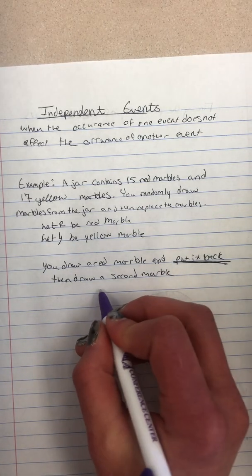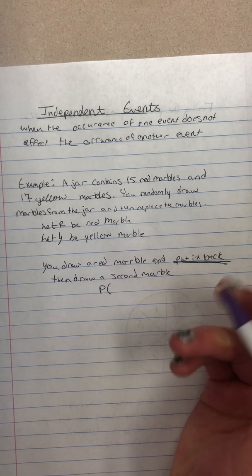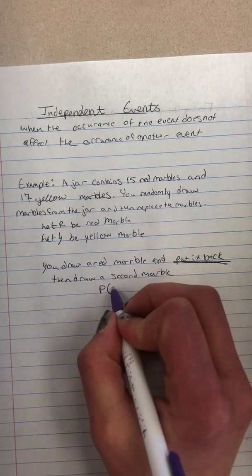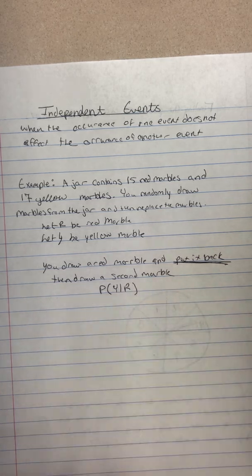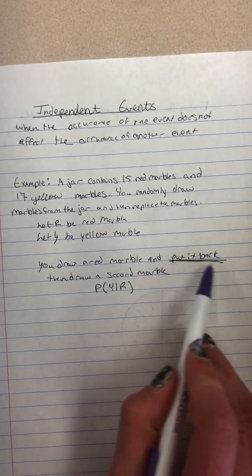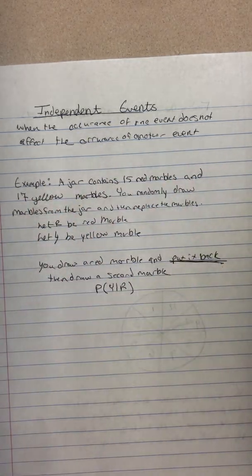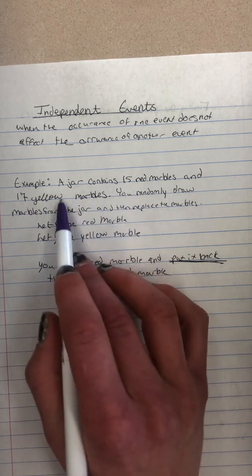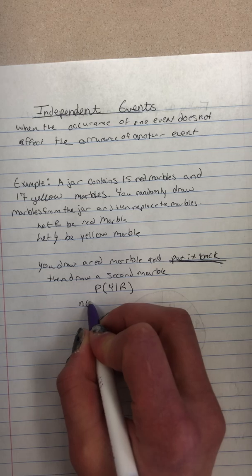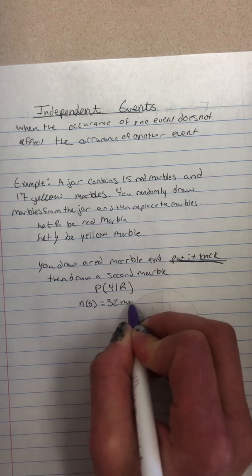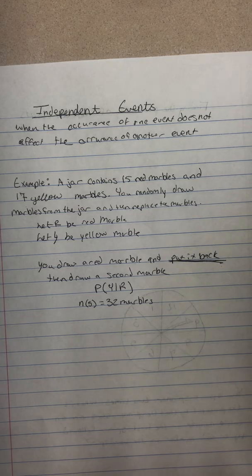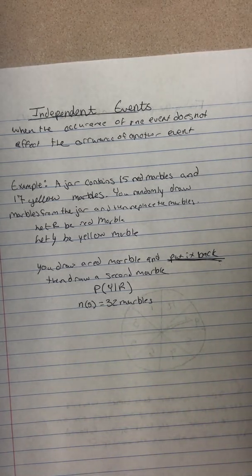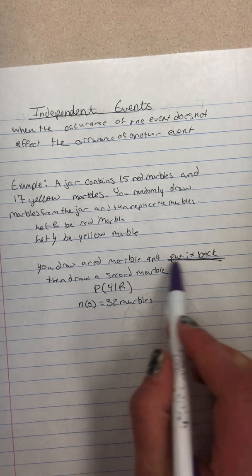We want to find the probability that the second marble that we draw is yellow, given the first one we drew was red. Well, right here, we know we put it back. So let's first look at how many total marbles we have in the jar. We have 15 red marbles and 17 yellow. 15 plus 17 is a total of 32 marbles. We took out one red marble, then we put it back, so there's still exactly 32 marbles in our jar.